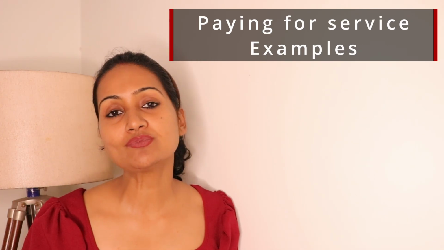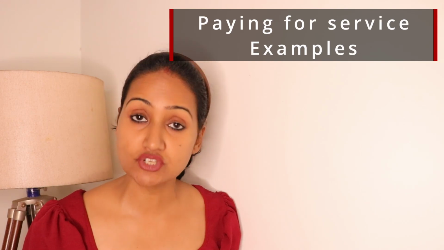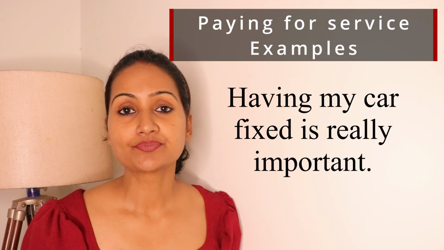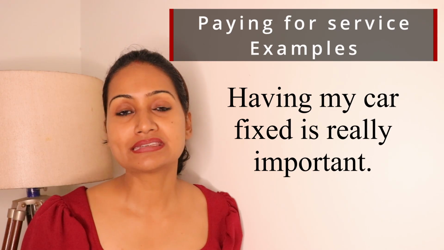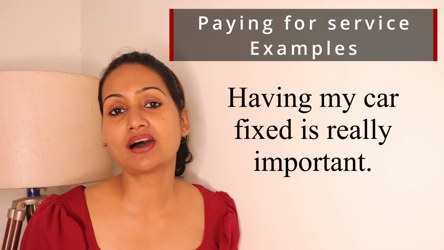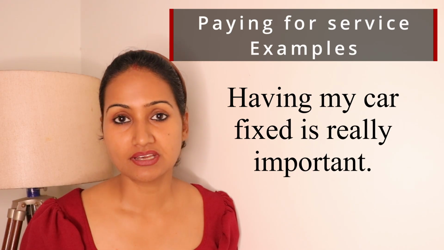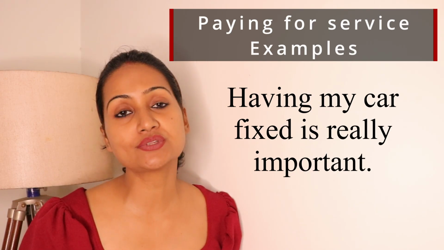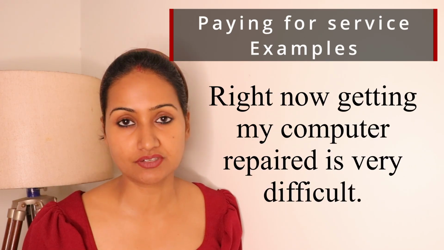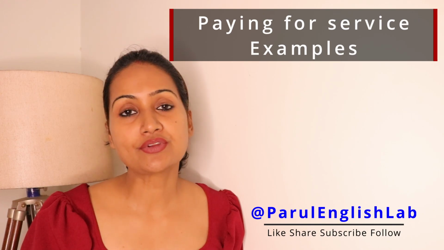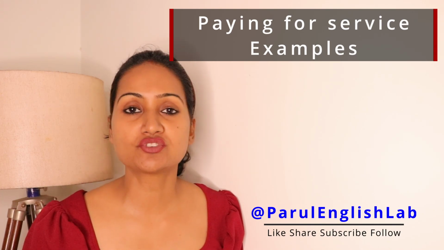Sometimes you can also frame these kinds of sentences without a subject. For example, "Having my car fixed is really important," or it's high time now. "Getting my car fixed is really important." This way, you can frame a sentence without using a subject. "Right now, getting my computer repaired is very difficult." So this way, you can frame these kinds of sentences without a subject also.